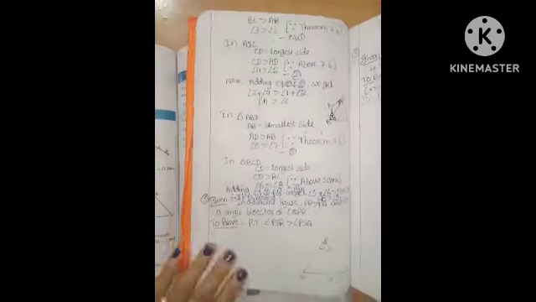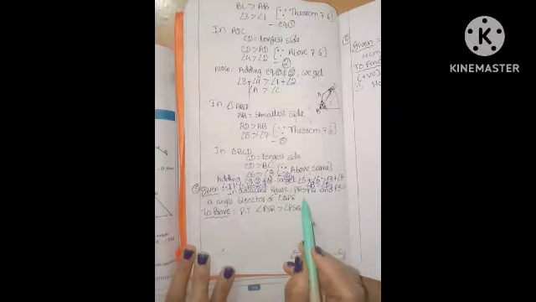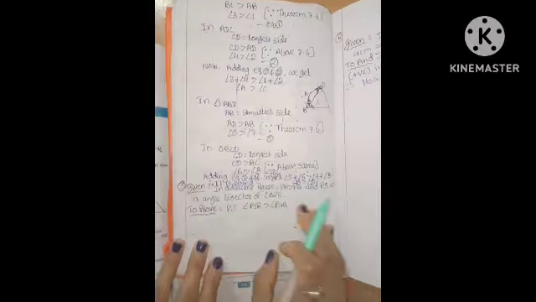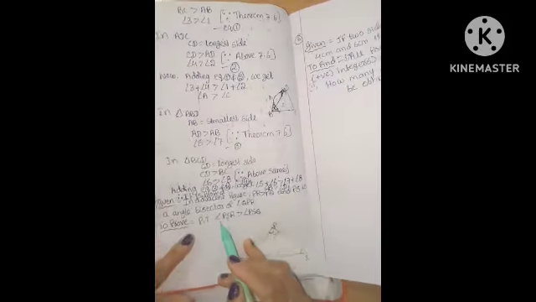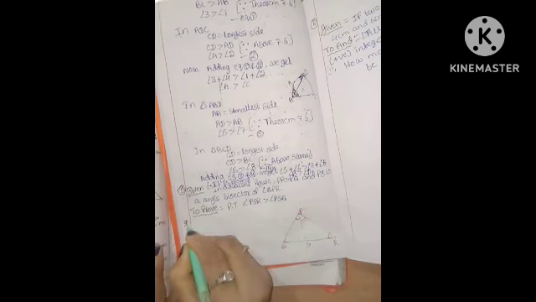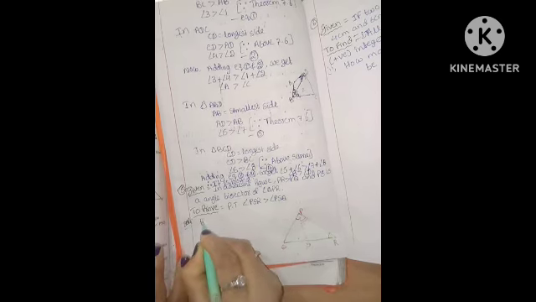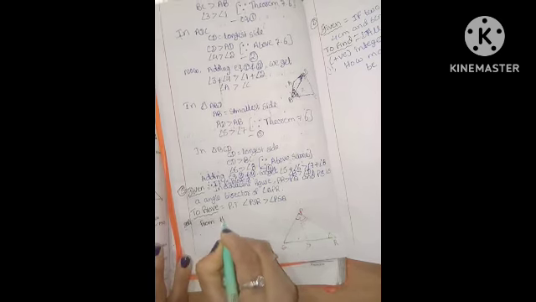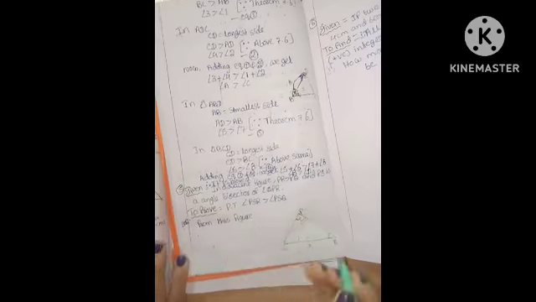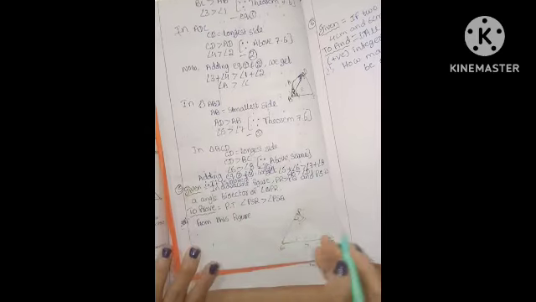First, the given data, how to write it in our problem. In the adjacent figure, PR is greater than PQ and PS is the angle bisector of angle QPR. To prove that angle PSR is greater than angle PSQ. Listen carefully and neatly. From this figure, what is given?